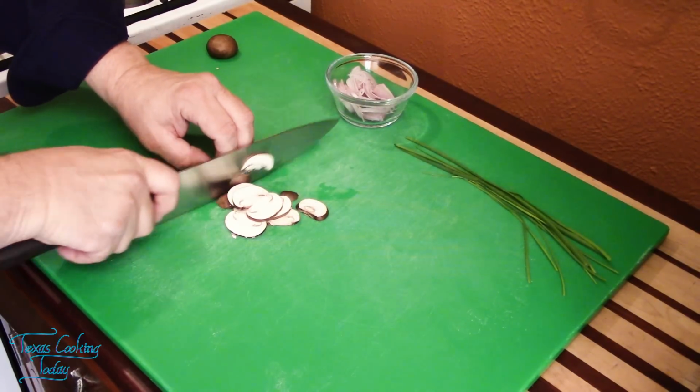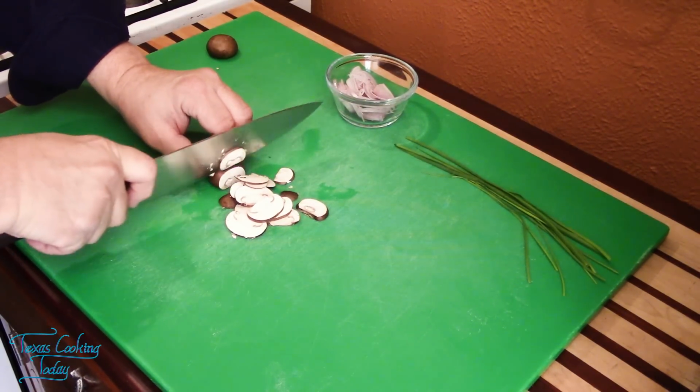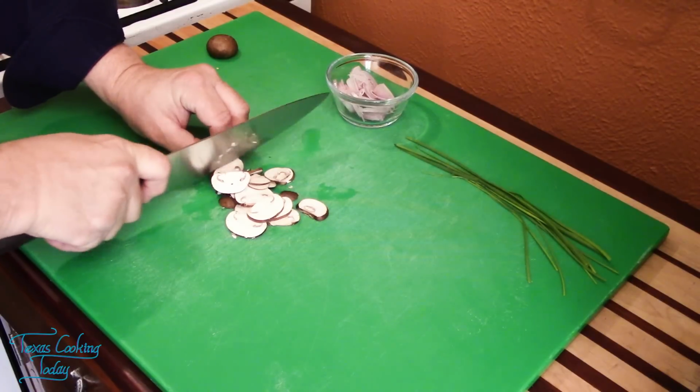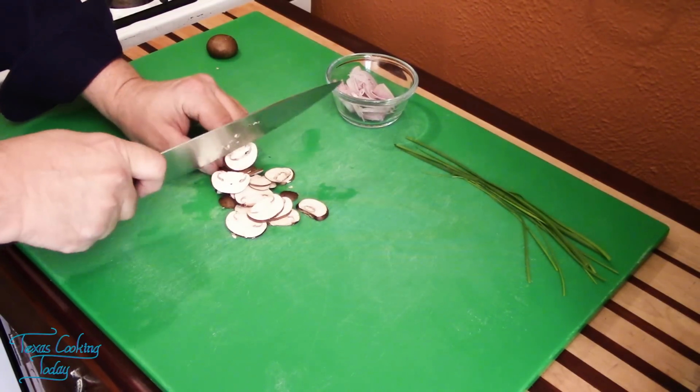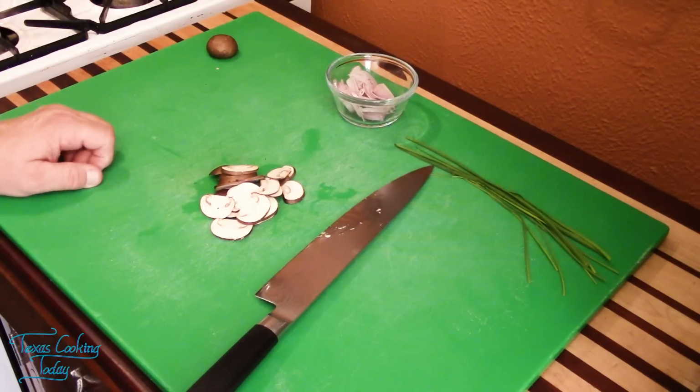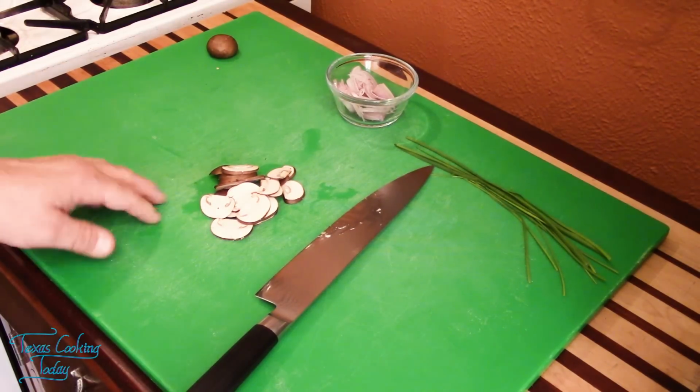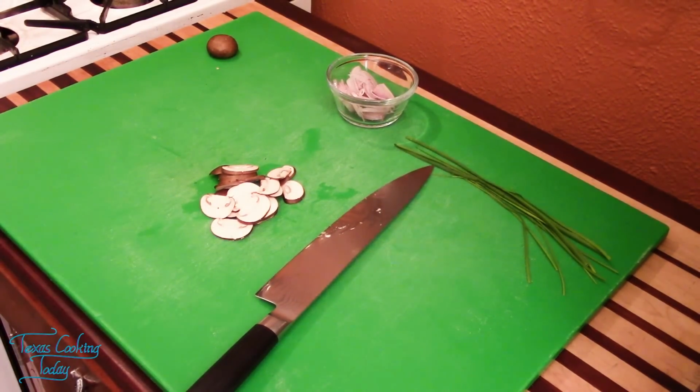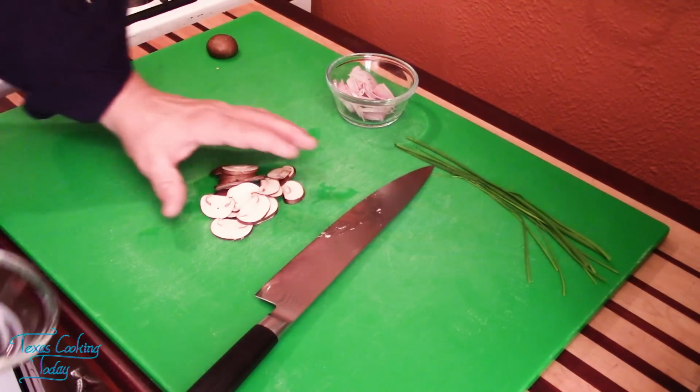So it's not going to take a whole lot of mushroom. Now folks, as you can see, that's a lot of mushroom, and we've only sliced 2 mushrooms. That's all it's going to take. If you like a lot of mushroom, go ahead and chop up that 3rd one. It won't be a big deal.